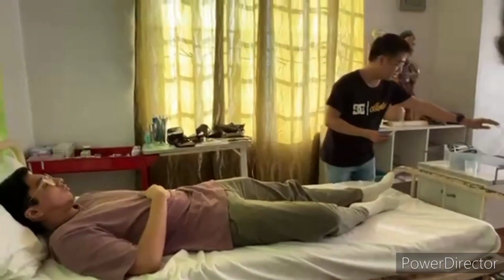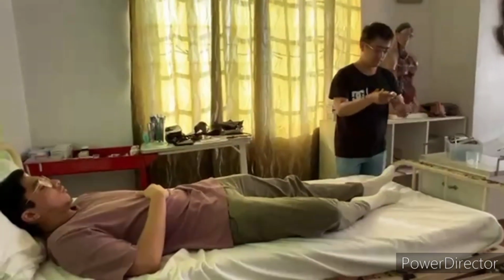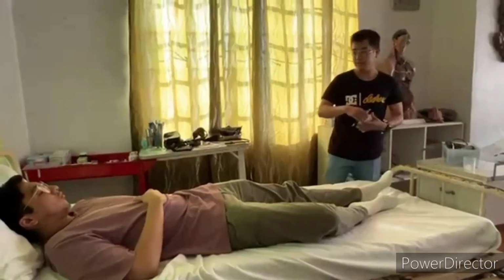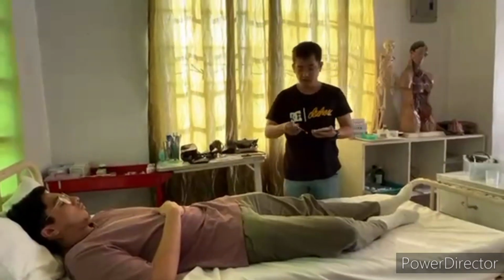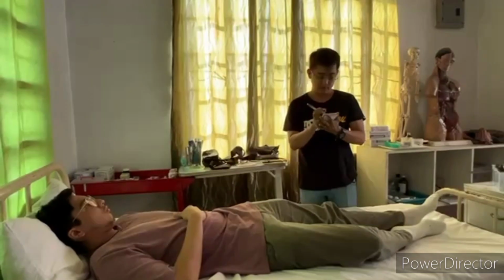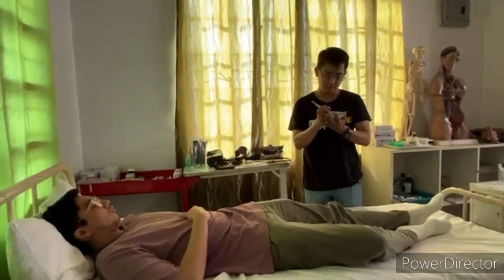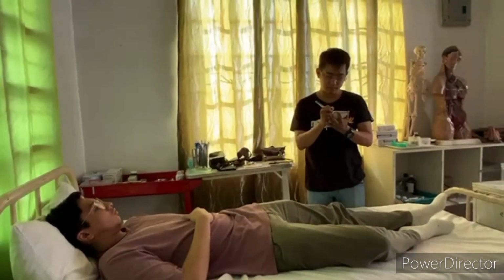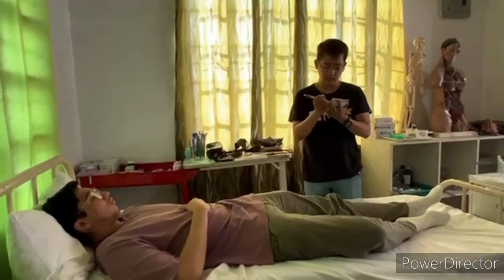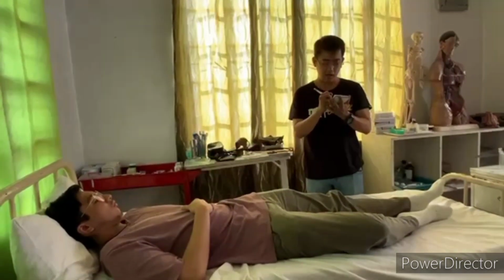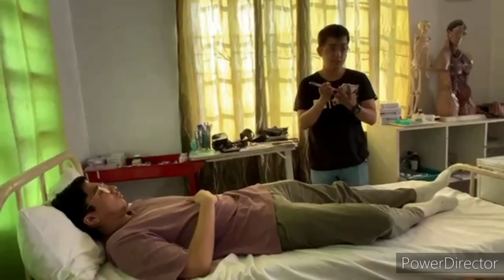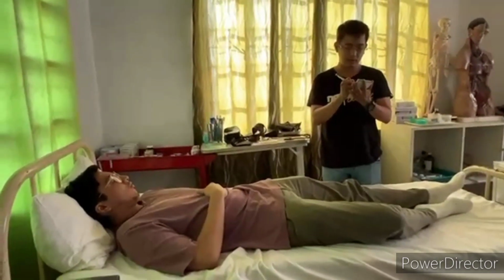Put it back in the receptacle. Okay, put it in the box. And then record everything. Record the TPR of the patient. So temperature of the patient is 36.5 degrees Celsius. Pulse rate is 80 beats per minute. And then respiratory rate of the patient is 20 cycles per minute.